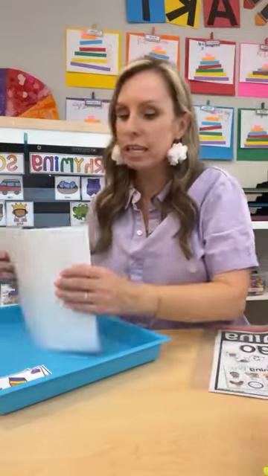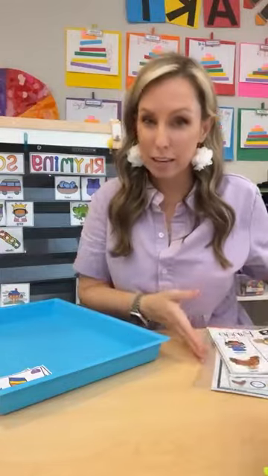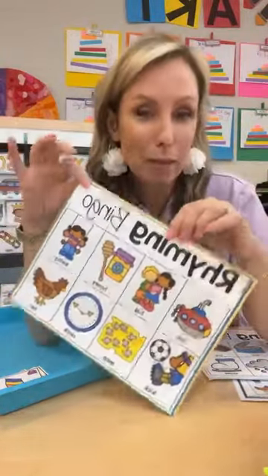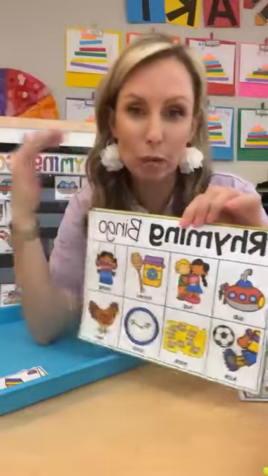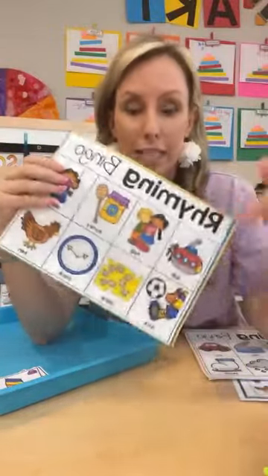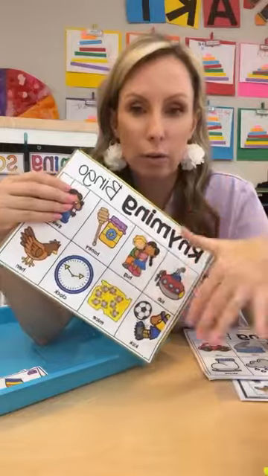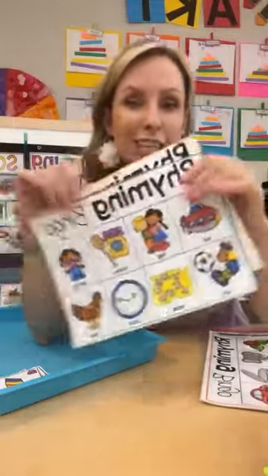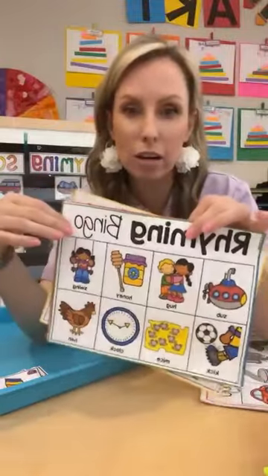Rhyming bingo. I would say this one is the trickiest. So if you have 3-year-olds, this is probably going to be too hard for them, because they have a lot of choices and you're not working together as a team. So there's a whole bunch of different bingo mats. I would say this is good for pre-K or kinder.